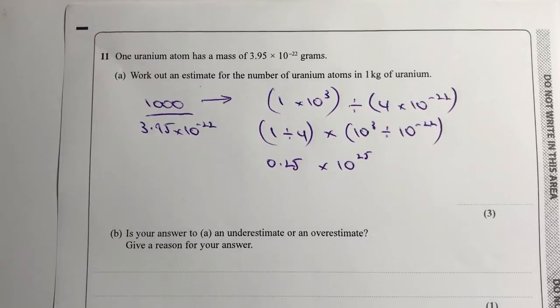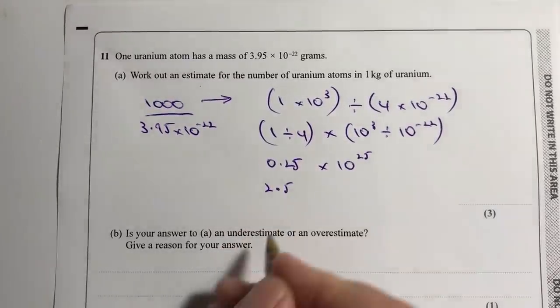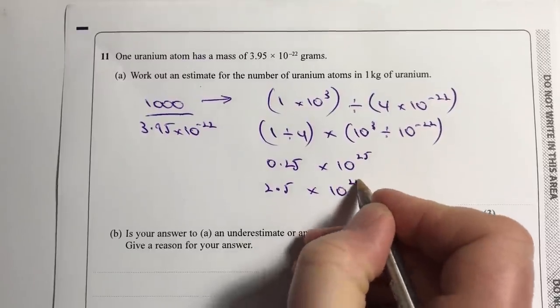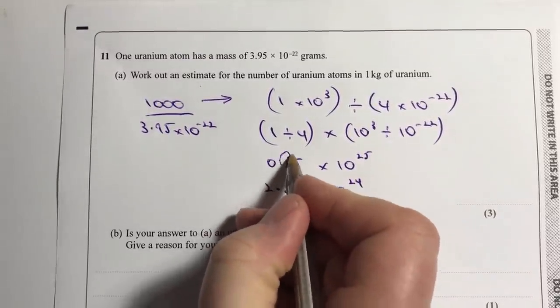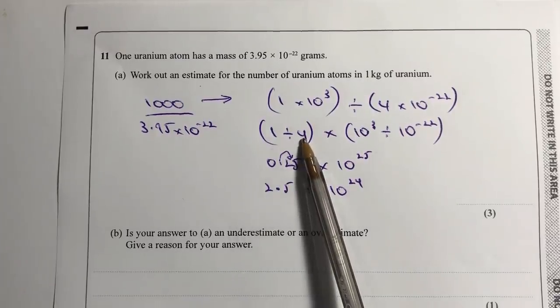However, as noticed before, it's not strictly speaking in standard form. You need to make the first number between 1 and 9, so that would be then 10 to the power of 24 because I've moved the decimal point back 1 place. Okay, I hope that's all right for you. It does take a little bit of time to work through. It would be very difficult if you were trying to do this as 3.95, but if you do it as 4, then it's relatively straightforward.